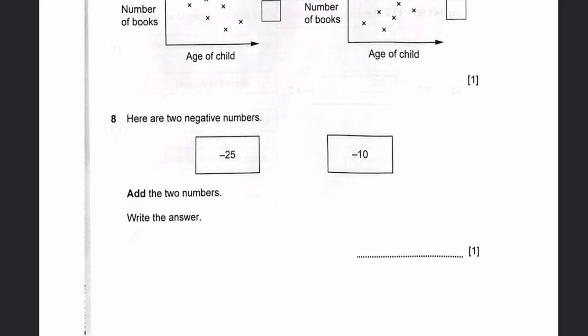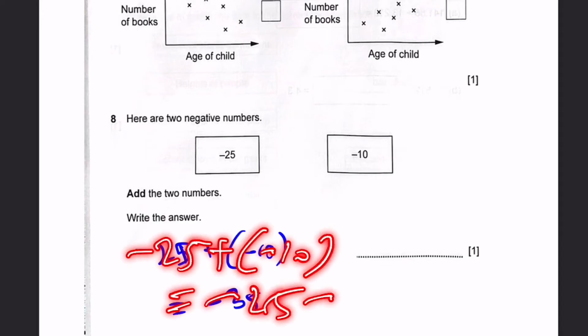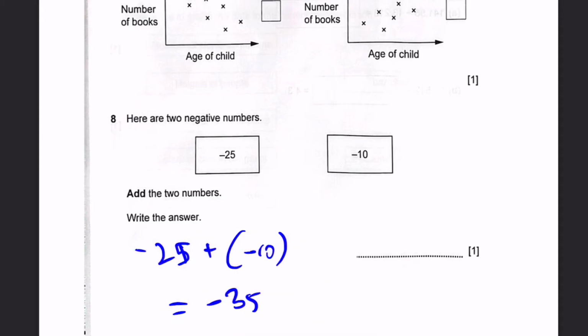Question 8. Here are two negative numbers. Add the numbers, write the answer. So that would be minus 25 plus minus 10. That would be equal to simply minus 35, because minus 25 plus minus 10 is equal to minus 25 minus 10. That's minus 35. That's the answer.